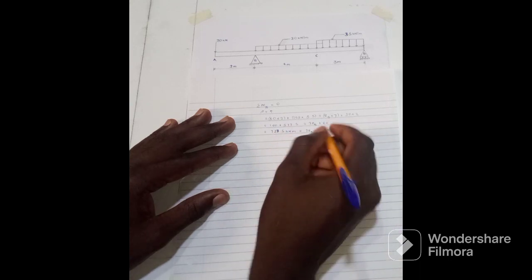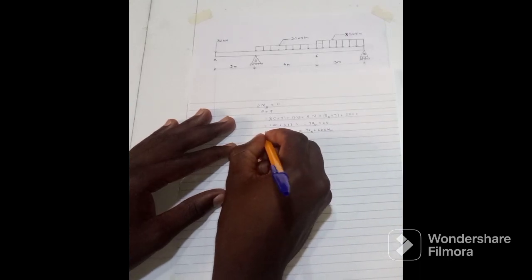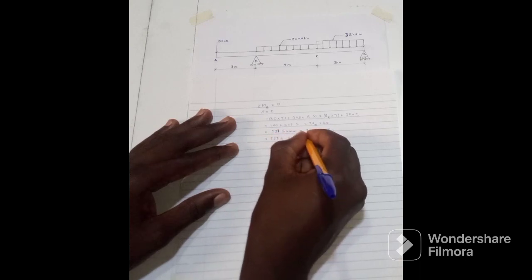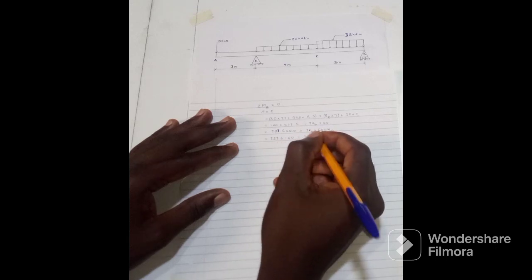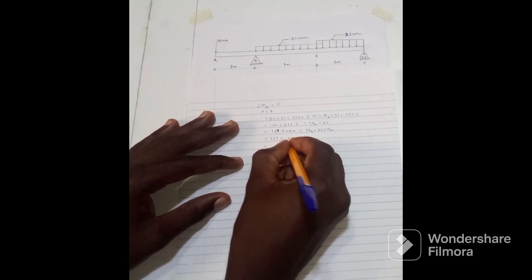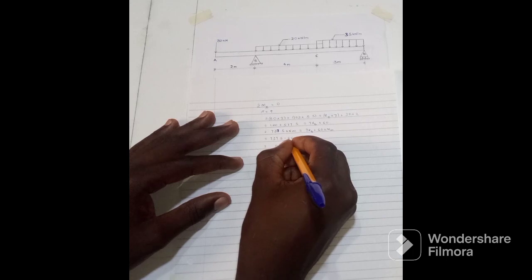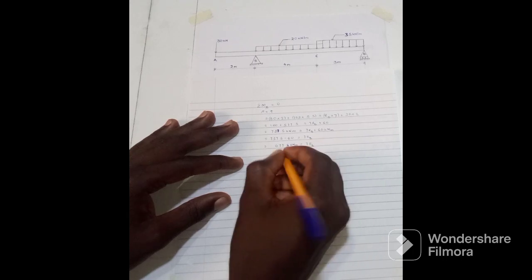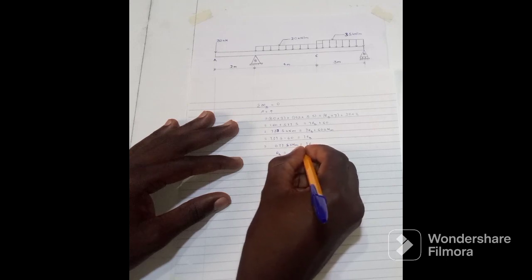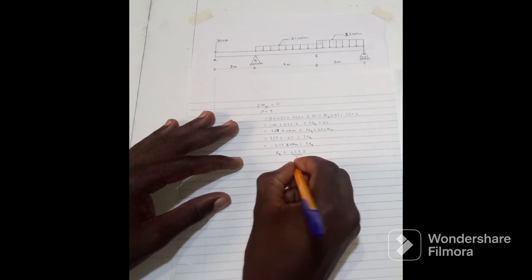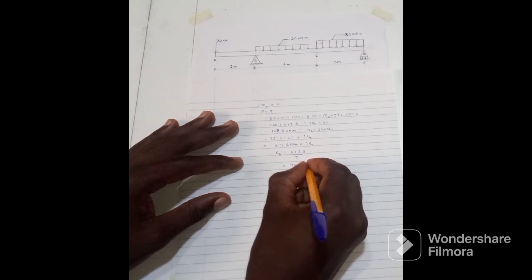Take this 60 to the other side, we shall have 737.5 minus 60 to be equal to 7 RD. Doing that calculation, we get 677.5 kilonewton meters is equal to 7 RD. RD will be given by 677.5 divided by 7, which shall give us 96.79 kilonewtons.